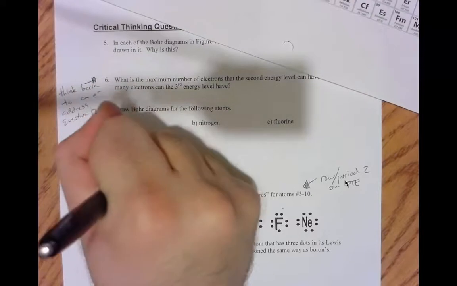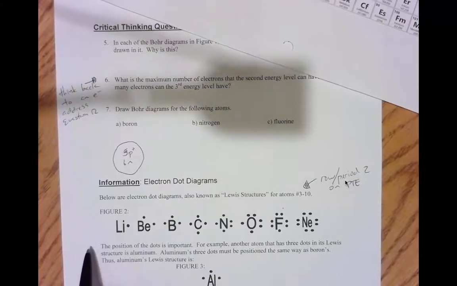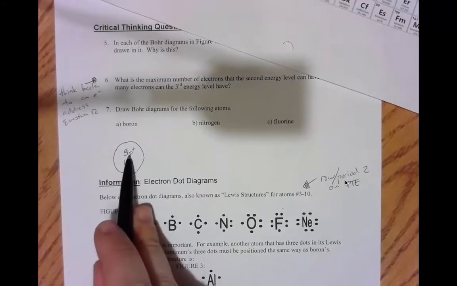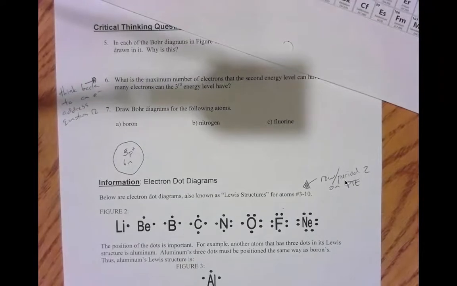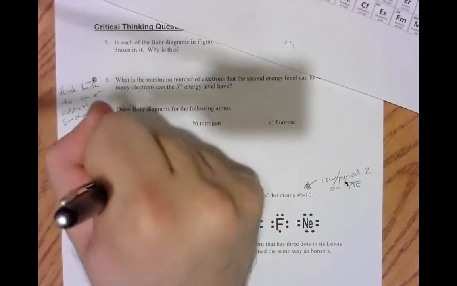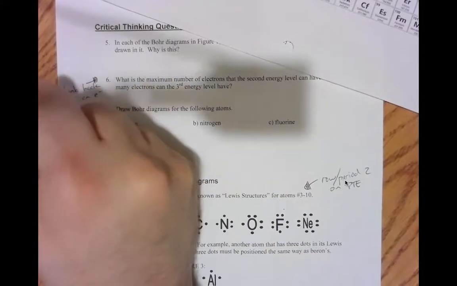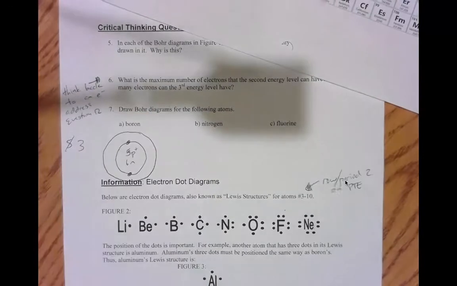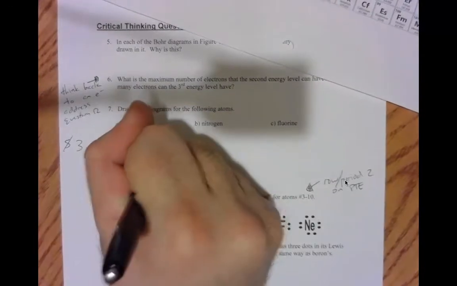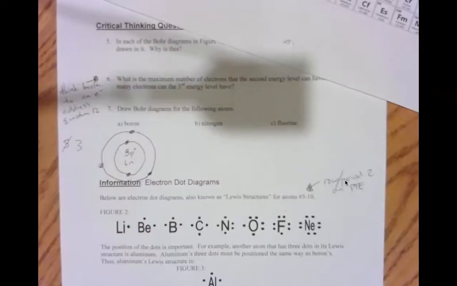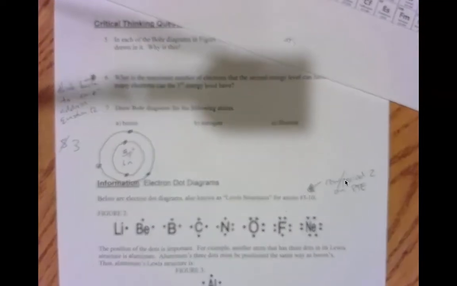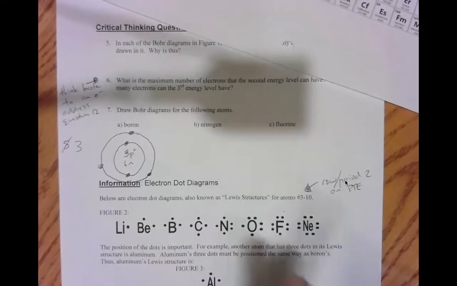So now we draw a Bohr diagram. Remember, your protons equal your electrons, so we are going to have 5 electrons to fill in. So we put 2 on the inner shell, and then we would have 5, so we would subtract 2. We'd have 3 left to put in. 1, 2, 3. So that's your Bohr diagram for boron. You guys can go through and do the same thing now for nitrogen and fluorine.